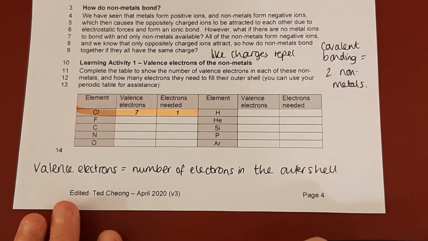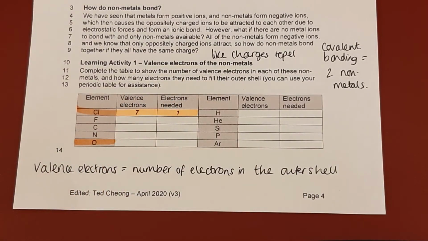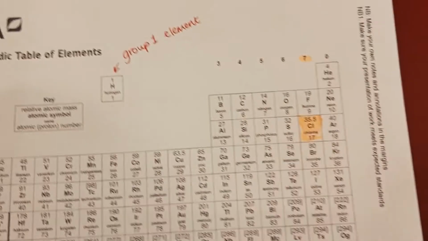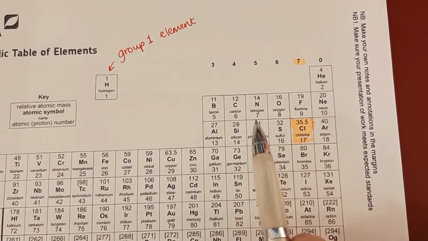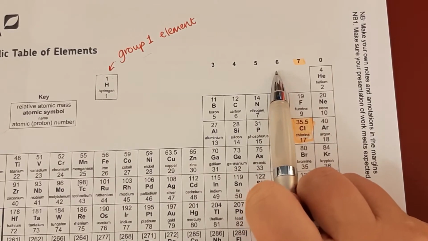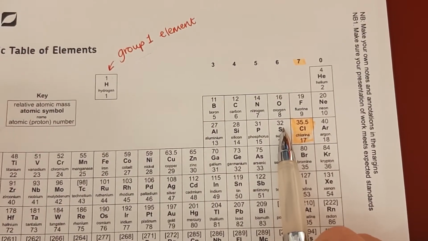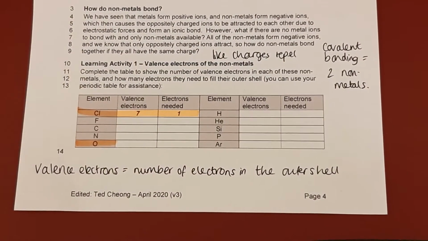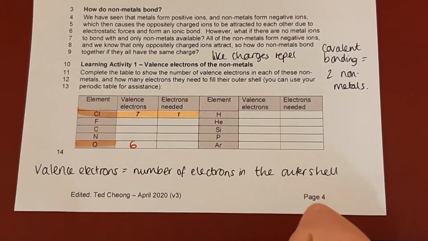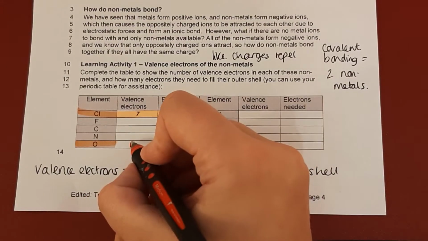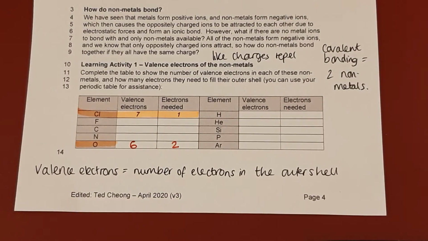So the next example we're going to do is oxygen at the bottom here, because fluorine is very similar to chlorine, that's the F. So O. So we look for our O symbol on our periodic table, and it is just here, and O is in group 6. So group 6 means it has 6 valence electrons, that's 6 electrons in its outer shell. And what we can do is write in here that that is 6 electrons in the outer shell, and it needs a total of 8, so it needs 2 more electrons to completely fill that outer shell.